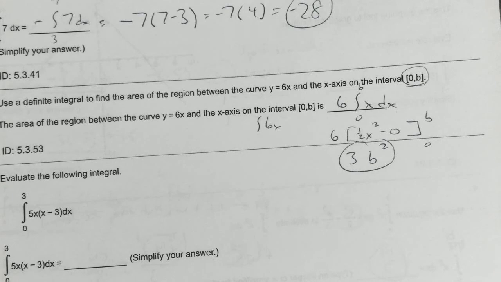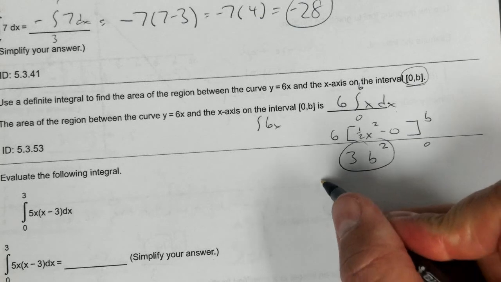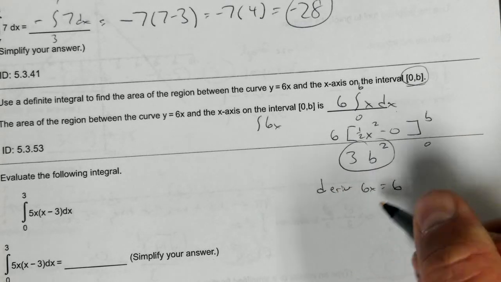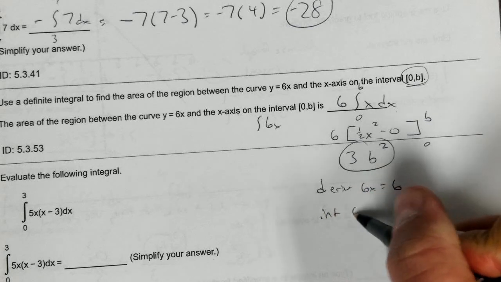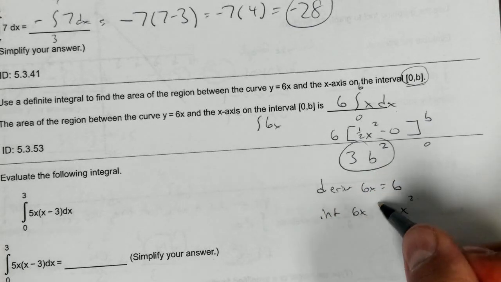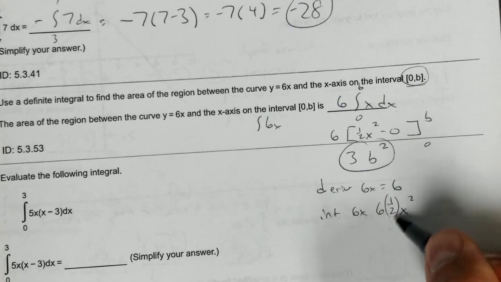So like I said before, the derivatives and integrals are like opposites. They're kind of like inverses. So remember, the derivative of 6x would be 6, but the integral of 6x would be, you put that and then that.